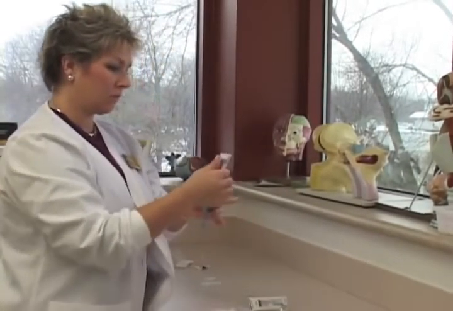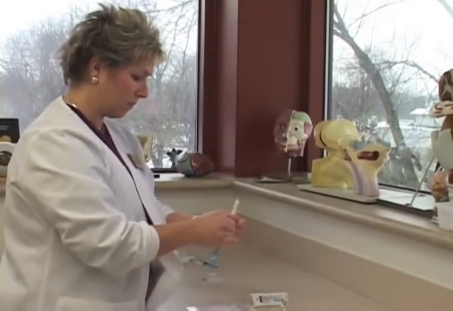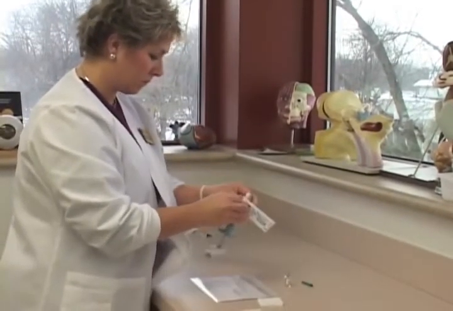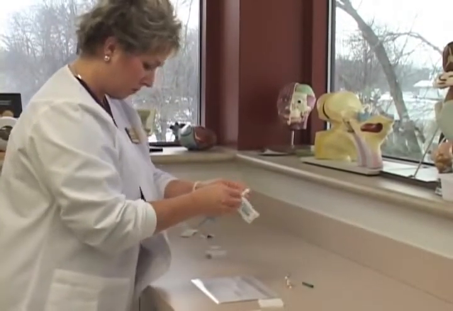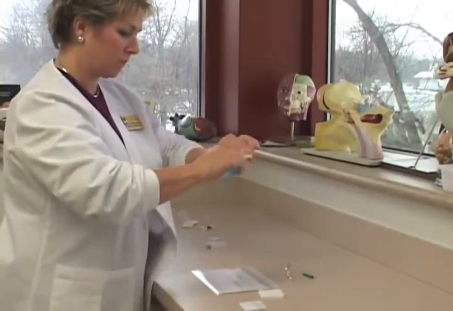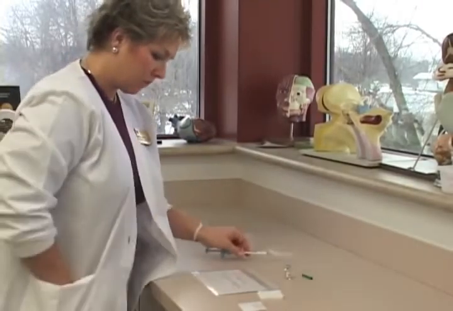Change the needle using aseptic technique. This ensures that no medication is in or on the needle, which may irritate the tissues when inserting the needle. Label the syringe.